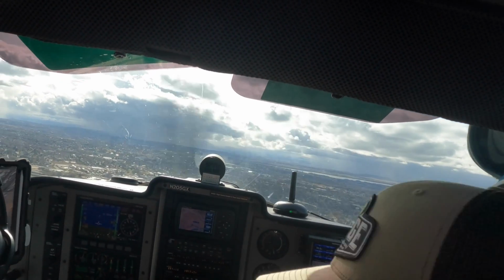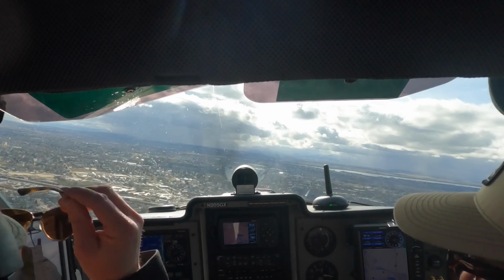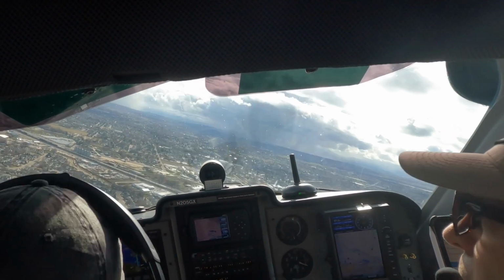Look back over at the airport, figure out, I'm probably at a point now where I want to turn. Nampa traffic, 5 Golf X-ray, turning left downwind for runway 29, Nampa.